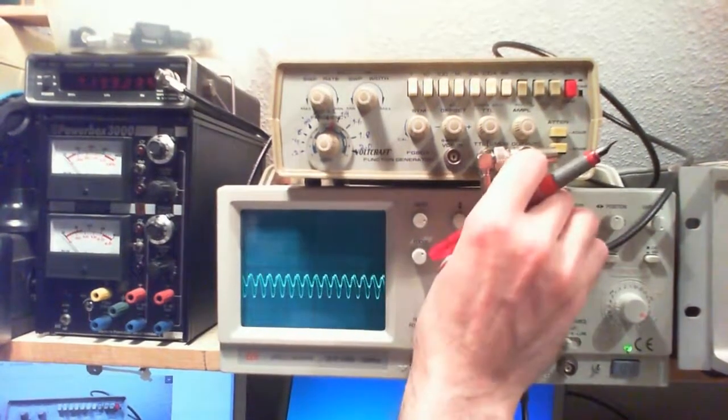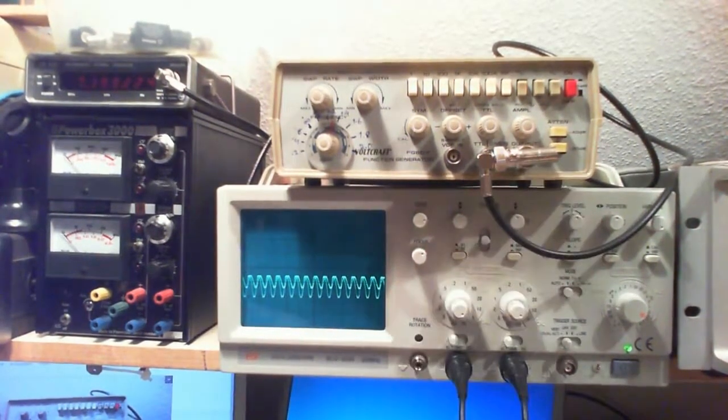So now the output starts to lag, and the output VFPP, peak to peak voltage, starts to basically decrease.